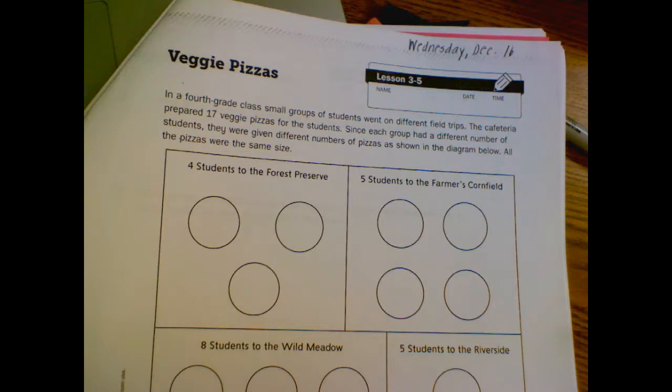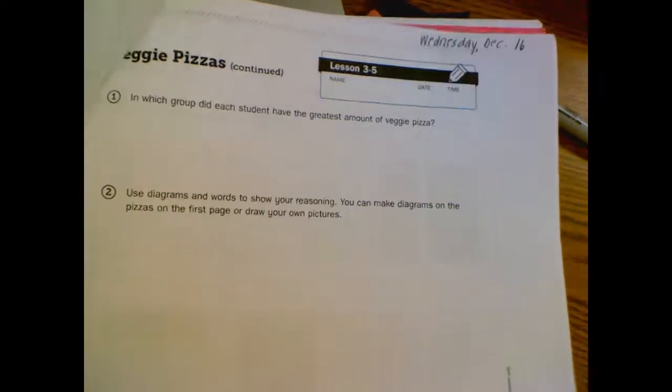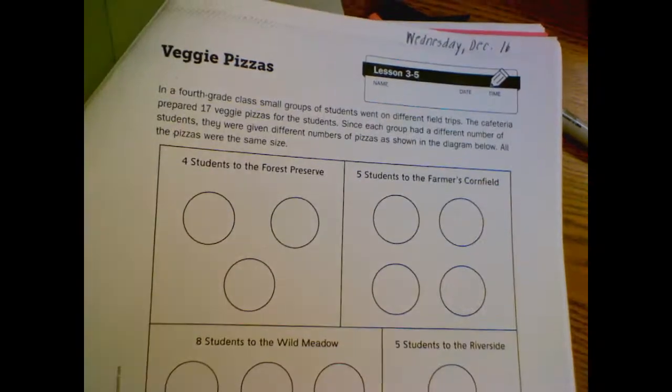I wanted to go over this assignment with you today and hopefully give you a strategy that you might find helpful, and to go over exactly what's being expected of you. The title of this assignment is Veggie Pizzas, and you need this piece of paper, and the questions are there.